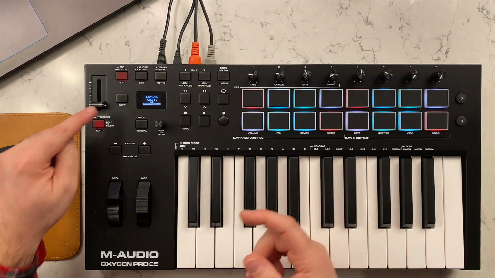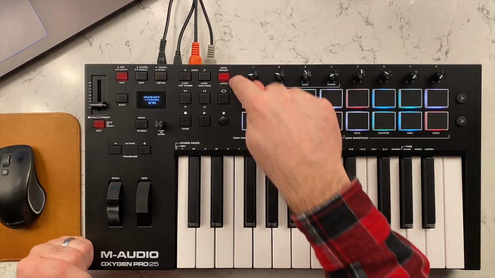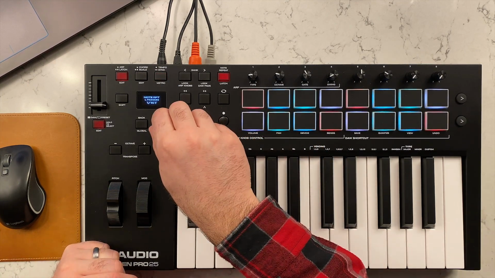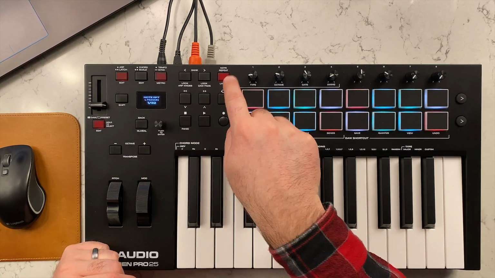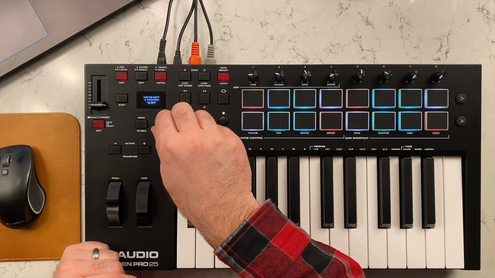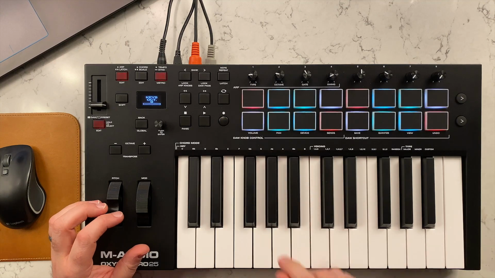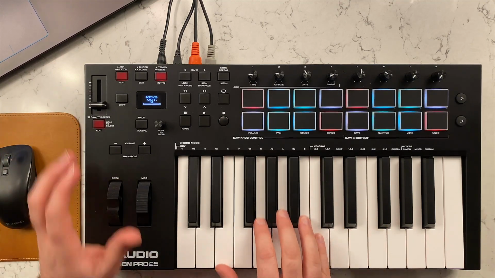If we want to lock that, we can hold shift and tap, which is going to basically turn latch on, and then we can scroll through our knob with this latched on and change our time signature there as well. Let me back out of that. I'm going to leave it on 16th because I like that.